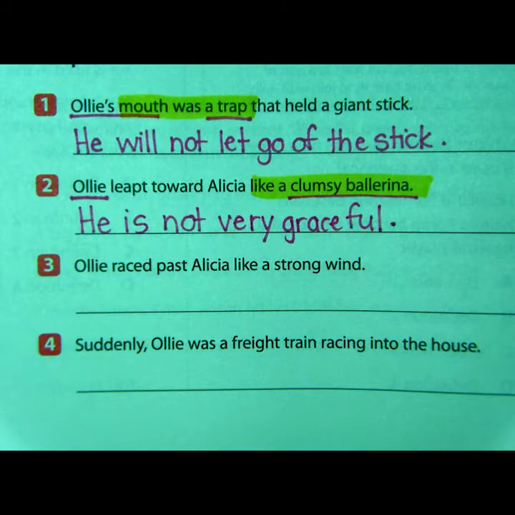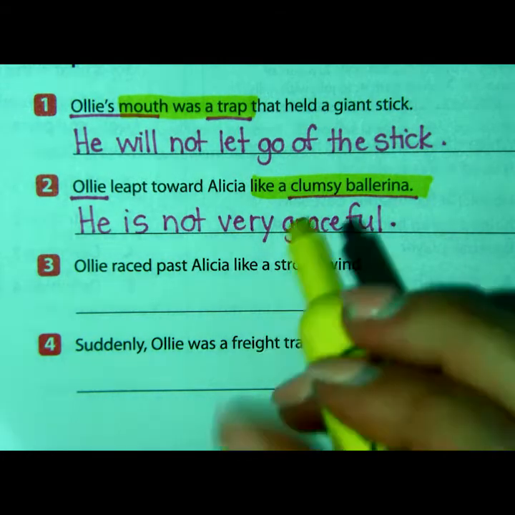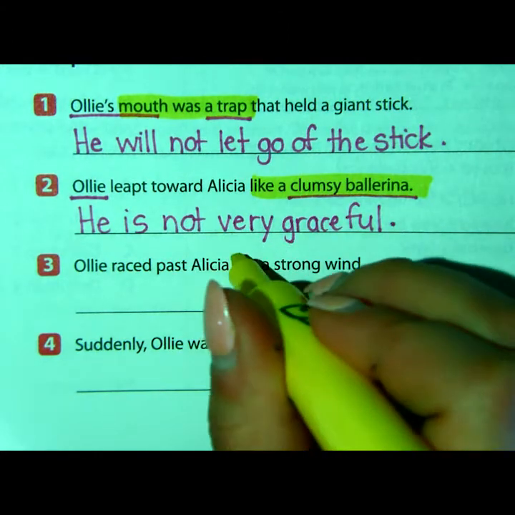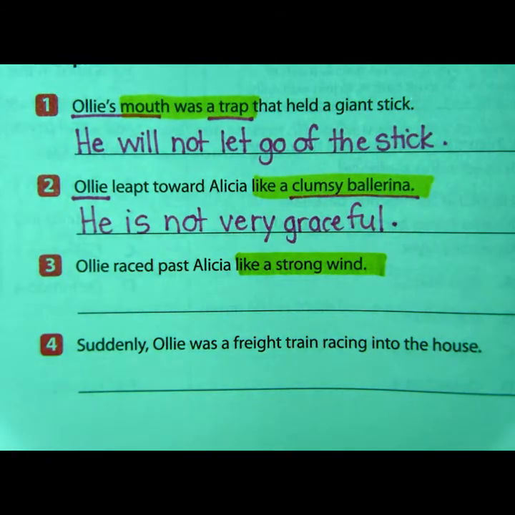Moving right along, let's look at example number 3. Go ahead and read that one to yourself and see if you can determine if this is a simile or a metaphor. Right, this is a simile because we use the words like or as, like a strong wind. Now I want you to think to yourself, what two things in this sentence are being compared?